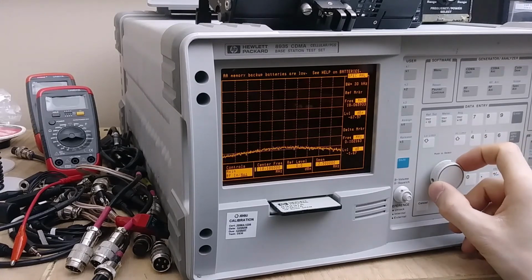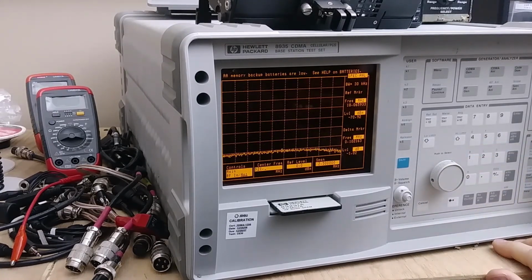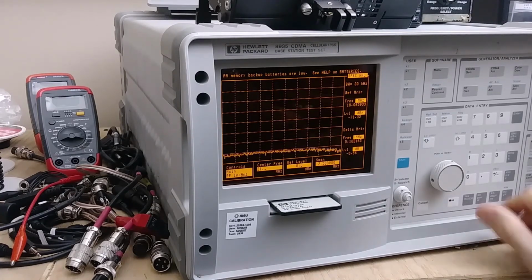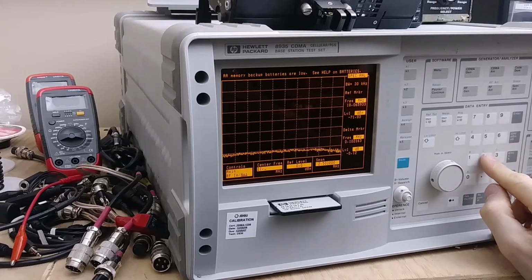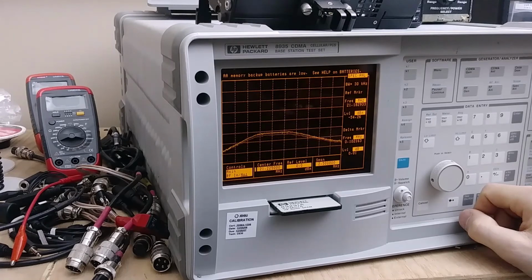We'll go to 15 meters. Let's see, that's 450 on the top end, so 21.225 should be the middle of that band.